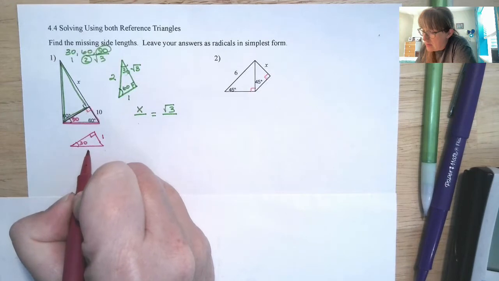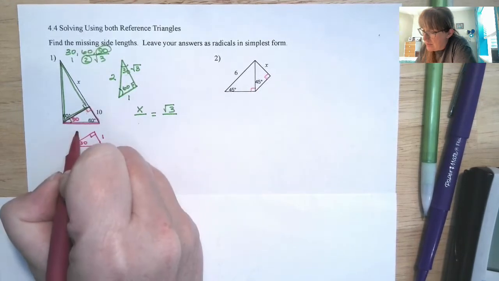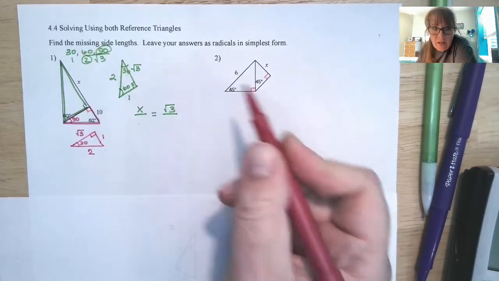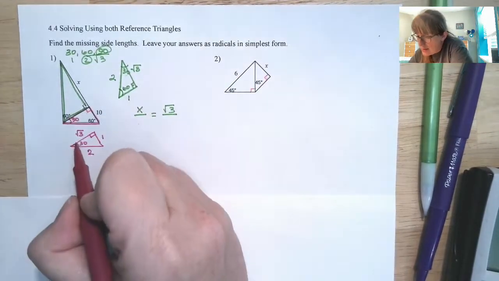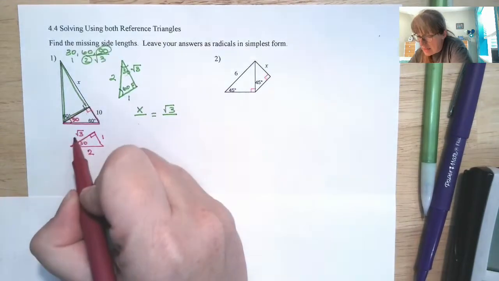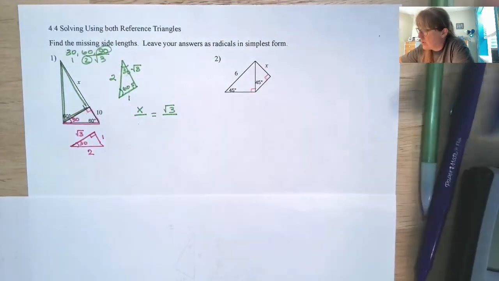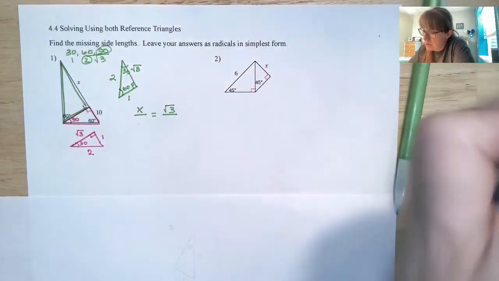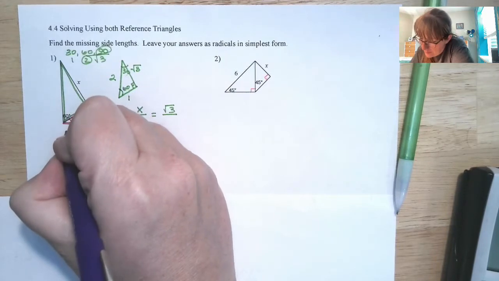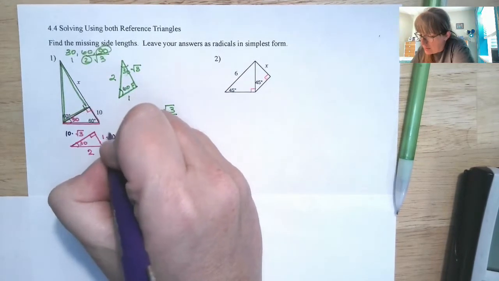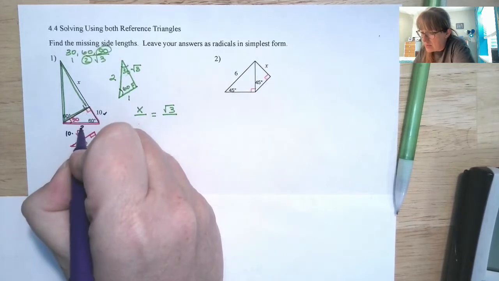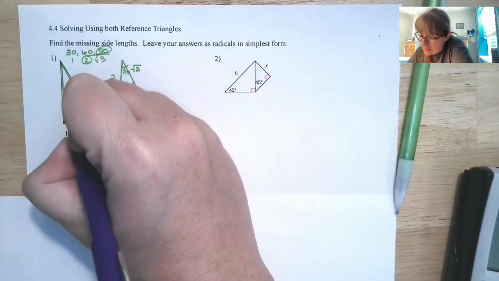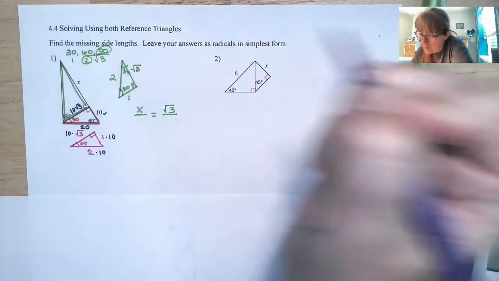90, we get 2. 60, square root of 3, right? So if you look at this to this, it's 10 times bigger. So then this side length is going to be 10 times bigger. That guy is going to be 10 root 3. 10 times bigger is 10. 10 times bigger, now we know that this guy is 20. And we know that this guy is 10 square roots of 3.